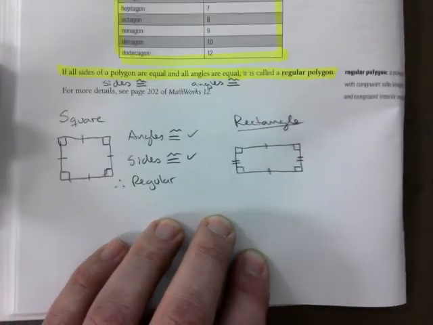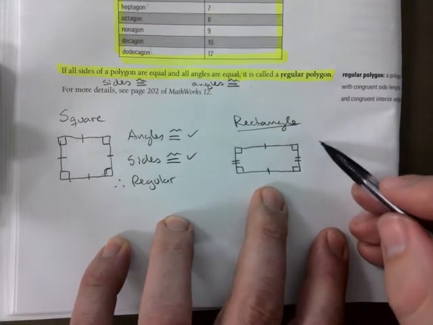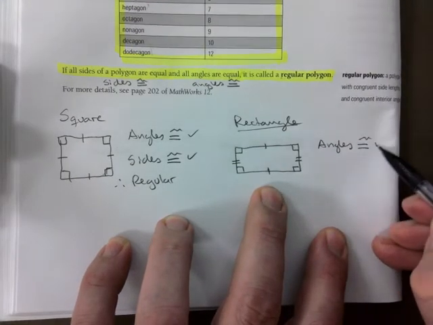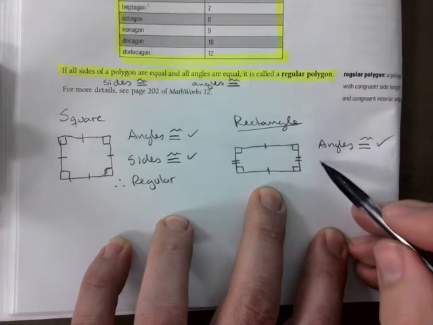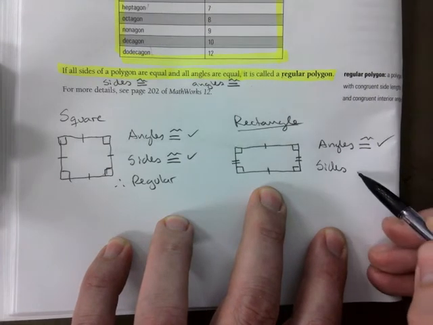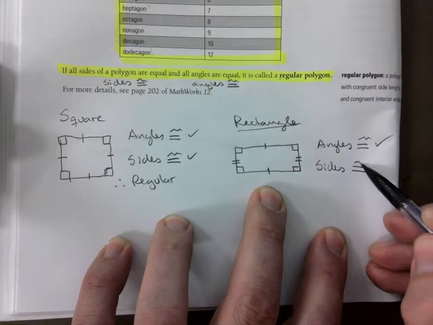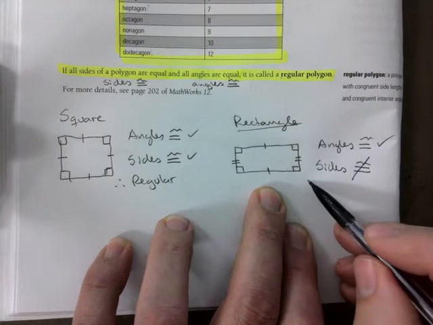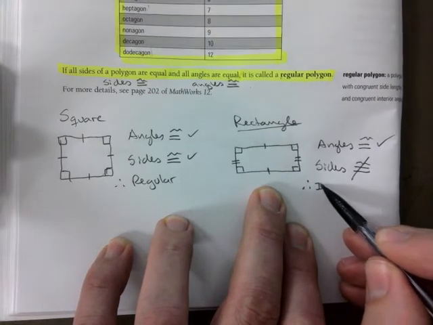Okay? So you would say that angles are congruent, check, right? Sides, are they all the same? No, nope, they're not, right? The sides are not the same. Therefore, this one is called irregular.